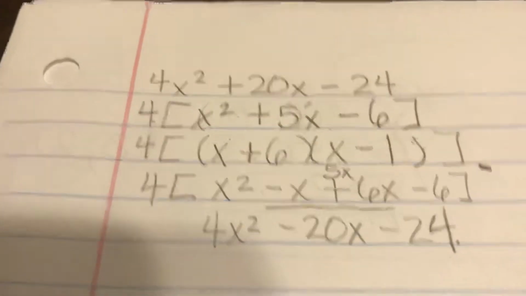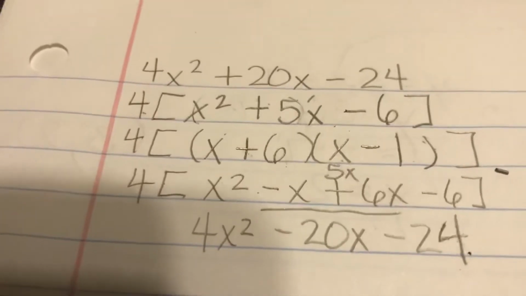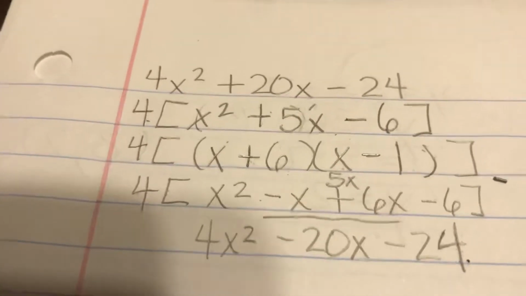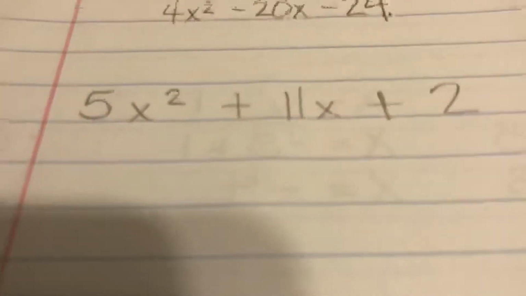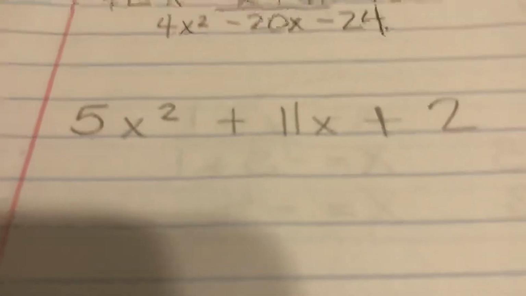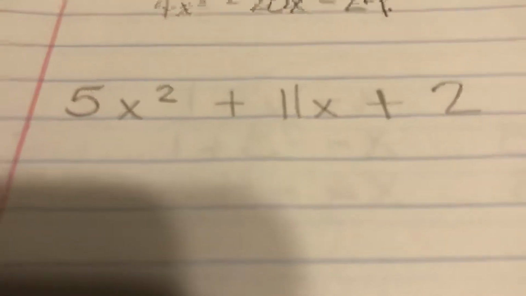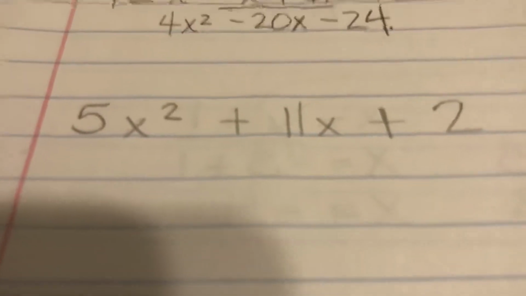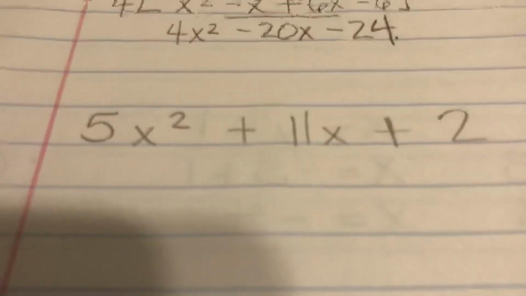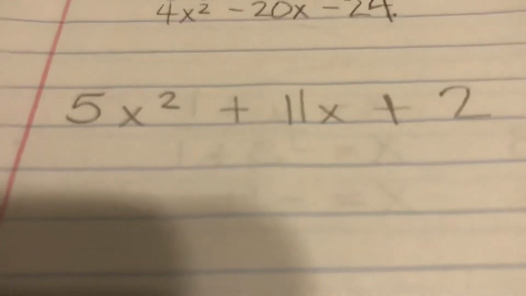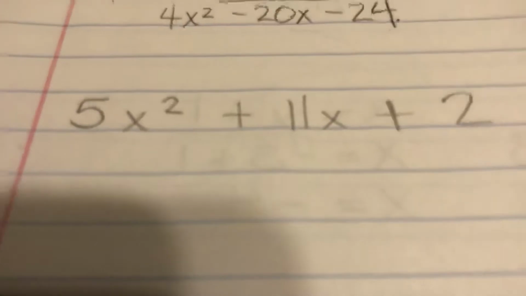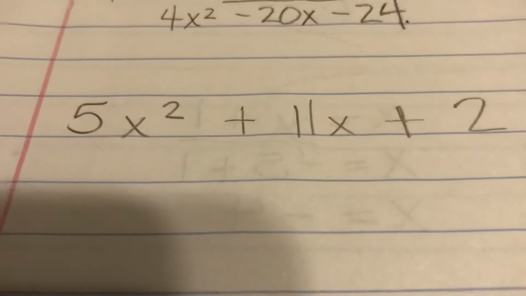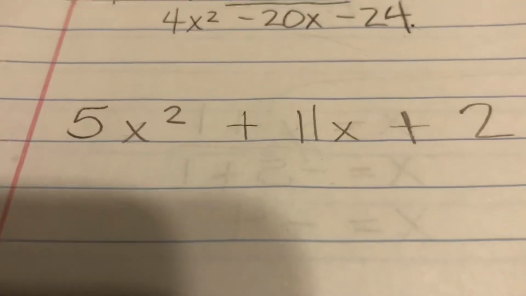Now for the next one, I want you to look at this problem. I have 5x squared plus 11x plus 2. Well, 11 and 2 are both prime. Actually, 5, 11, and 2 are all prime. So there's no GCF that I can pull out. So this one is a special one that we have to do.